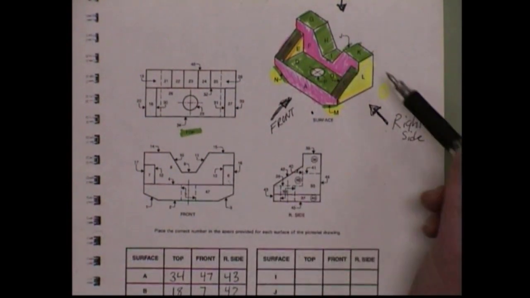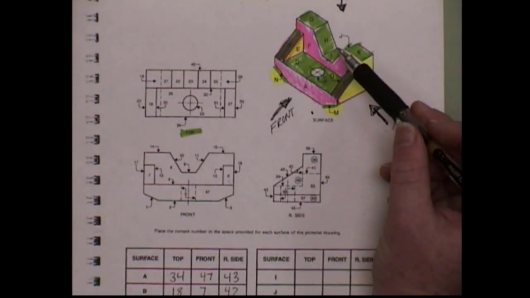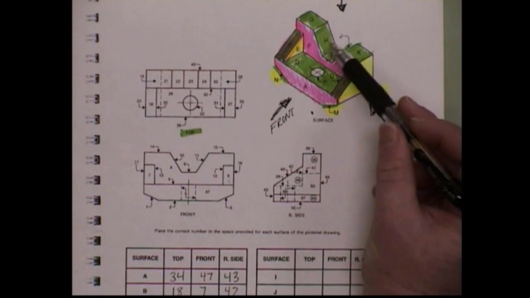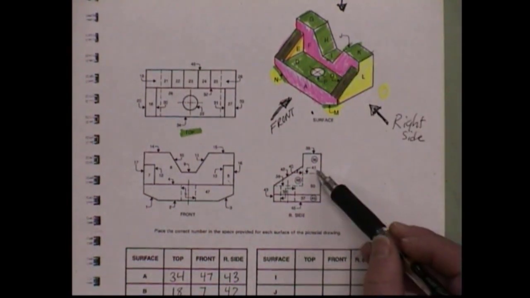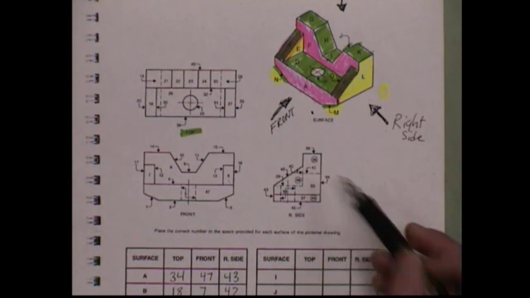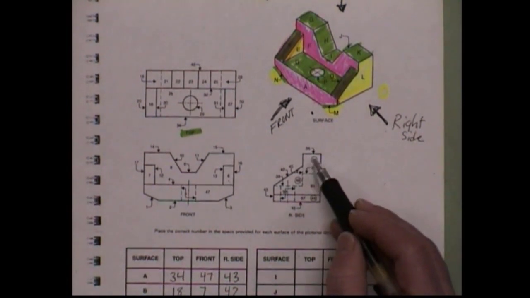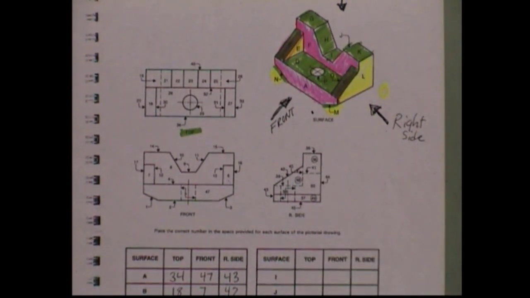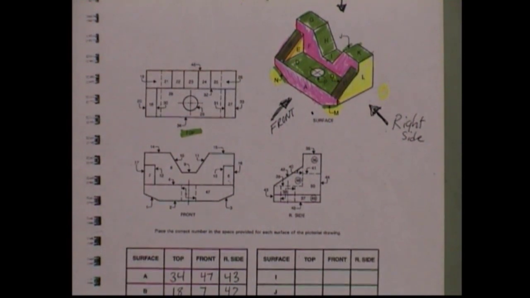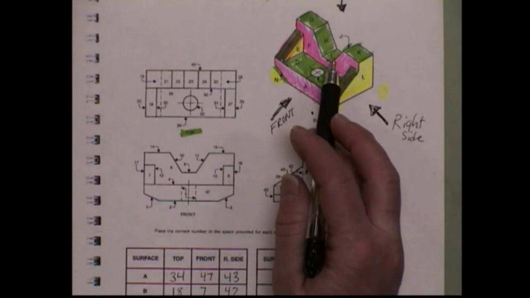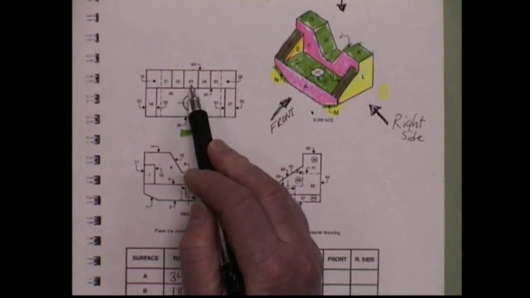And then in the right side view, we're going to see H as a hidden surface. So we're going to use 36 because it is the hidden surface with the little hidden circle around it. Okay, I in the top view, it's right in the middle, so we're going to see it as 23.